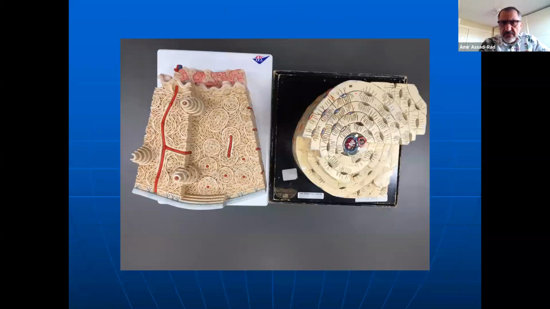So let's go back to this. This is matrix right here. These little hair-looking things, that's canaliculi. This is osteocyte, osteocyte, osteocyte. Okay, so if you would, these central canals are connected together by perforating canal, and that is a perforating canal.